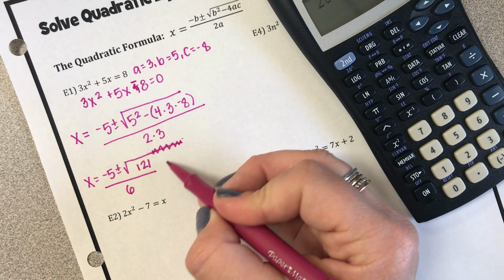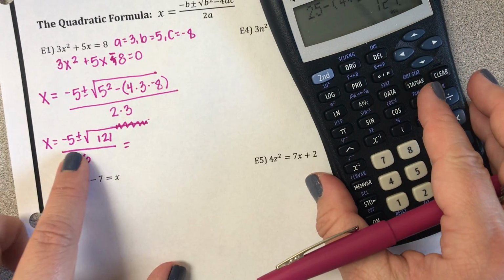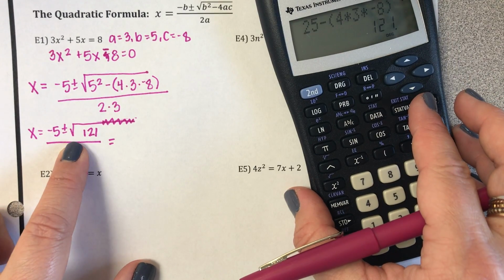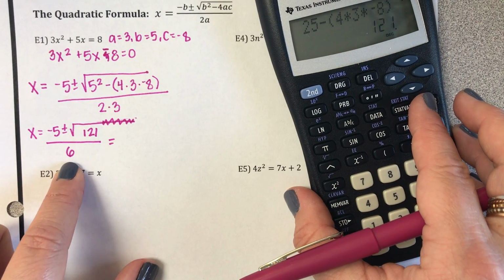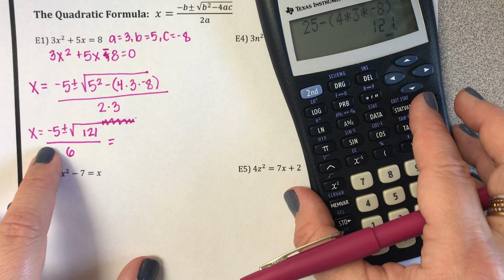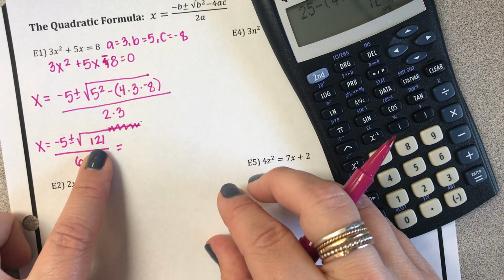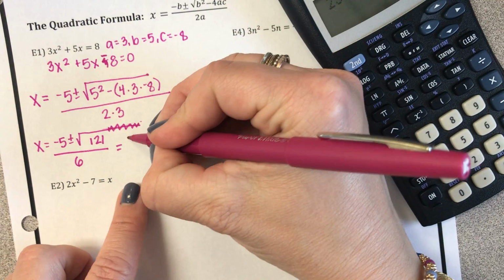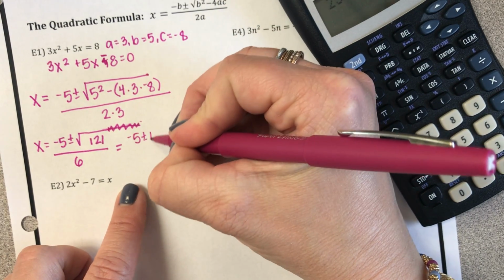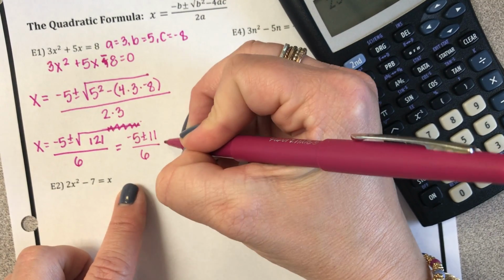So let's think about this, right? It could be negative 5 plus the square root of 121 divided by 6, or negative 5 minus the square root of 121 over 6. We know the square root of 121 is 11. So we could have negative 5 plus or minus 11 over 6.